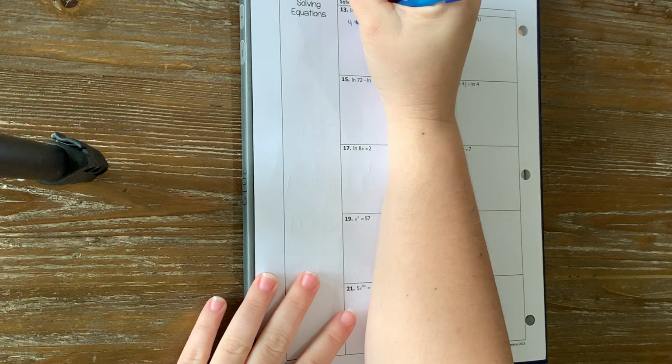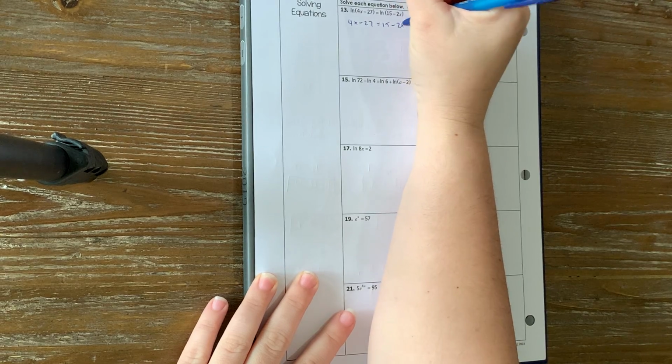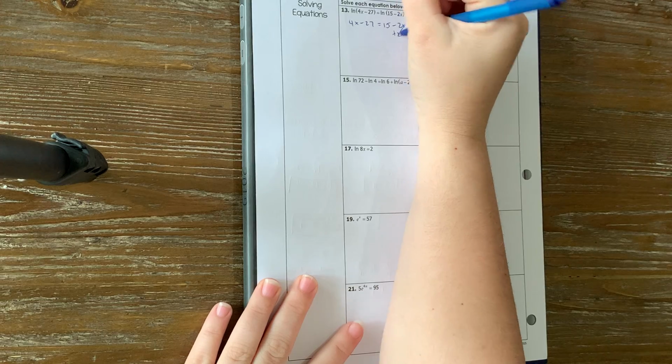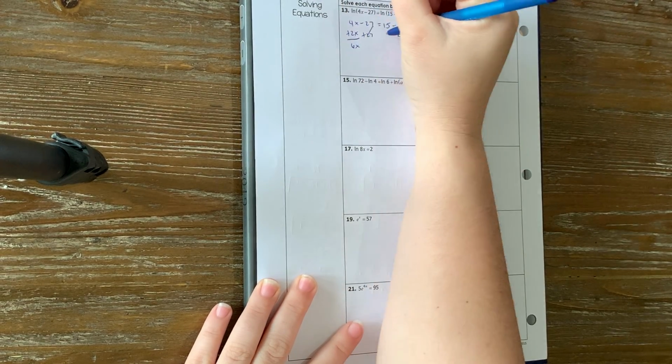So we have 4x minus 27 equals 15 minus 2x, and then you solve that. So add 2x over, and we have 6x, and add 27 the other way.